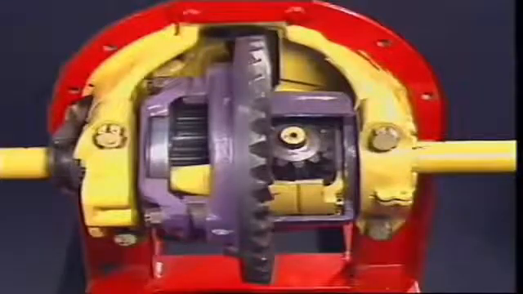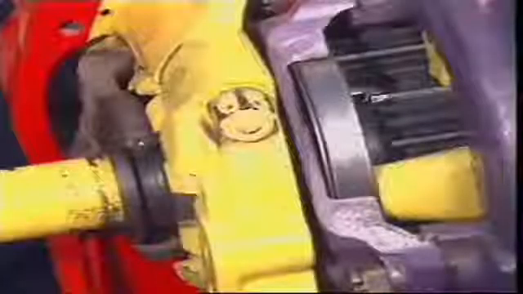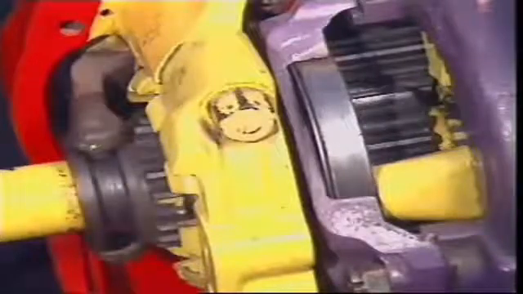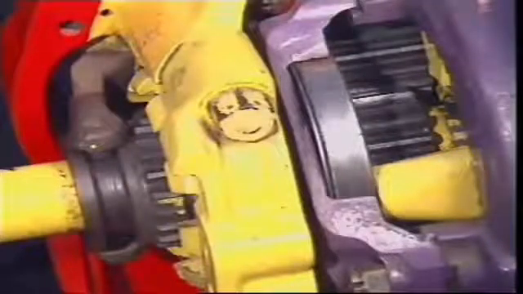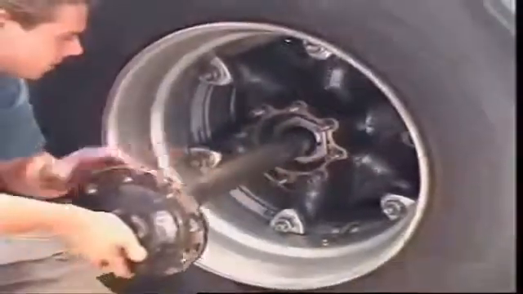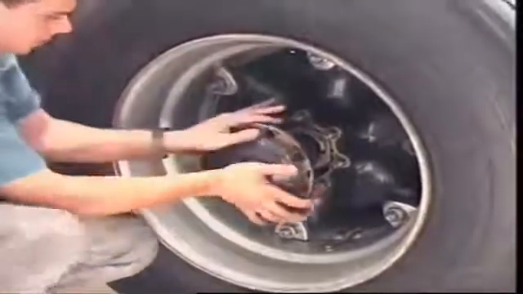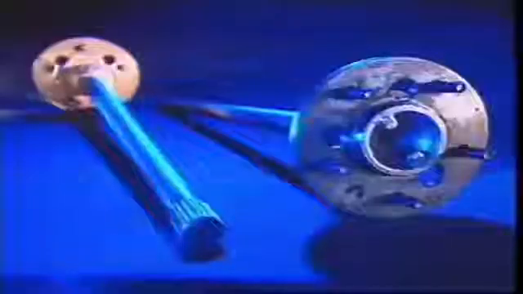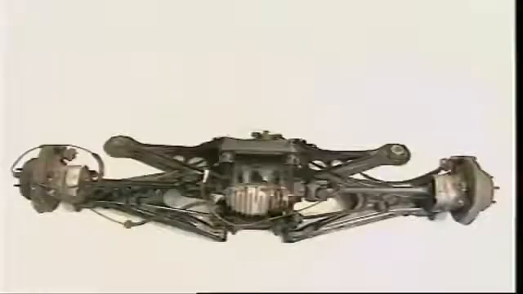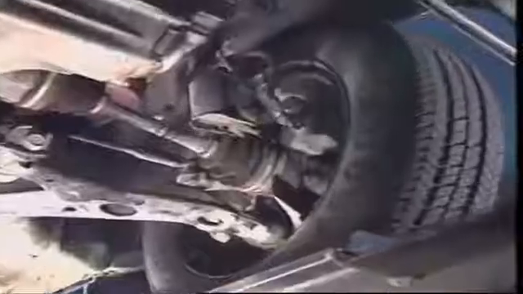Commercial vehicles may use a two-speed final drive. The low range provides more torque for lower speeds and heavy loads. High range is used for higher speeds and light loads. Axle shafts transmit the torque to the driving wheels. In a rear-wheel drive vehicle, the axles can be solid or contain joints to allow for movement of the suspension. For a front-wheel drive vehicle, the drive shaft has universal joints to allow for suspension and steering movement.